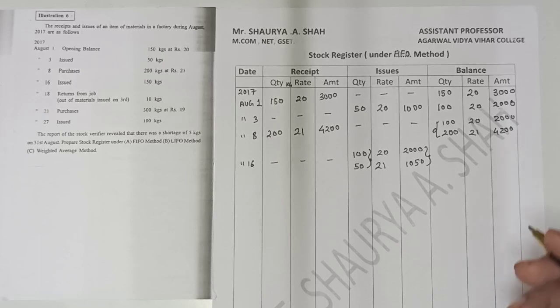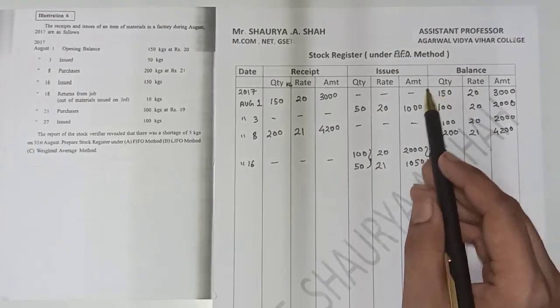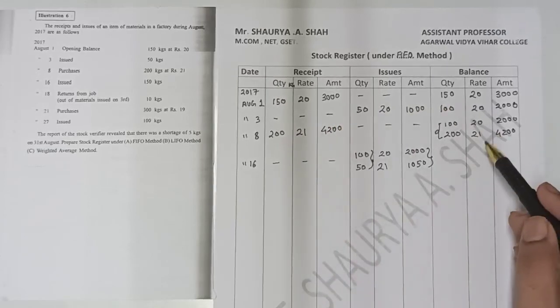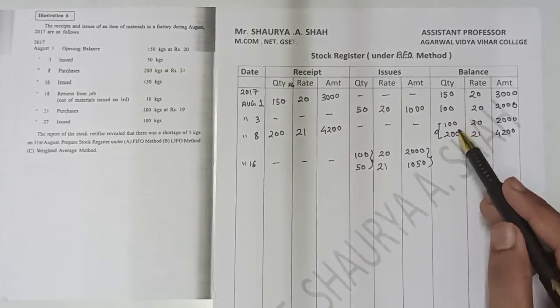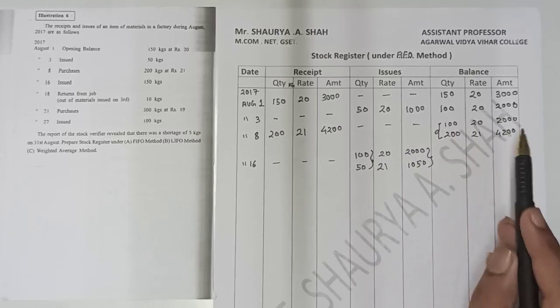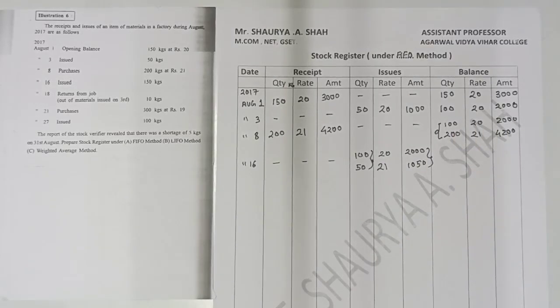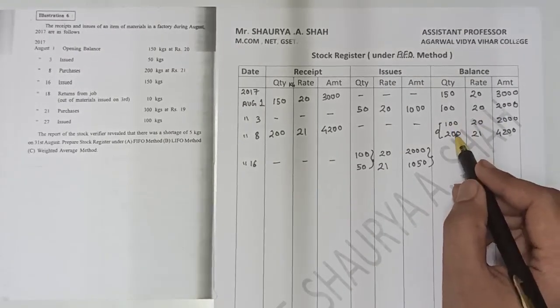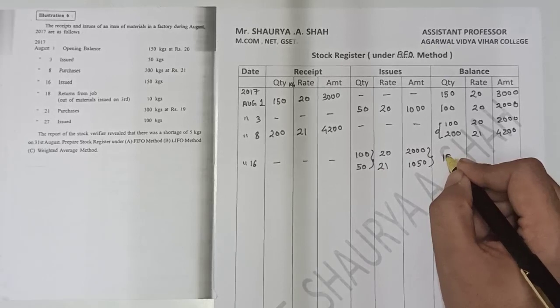So what I have done is the FIFO method. Out of 150, 100 was left, 200 came new, so 100 and 200 I have shown. Out of this 150, 100 I have given from the earlier one and 50 I have given from the new one, right? What is the balance now left with me, students? This is gone, 200 minus 50, so 150 kg.